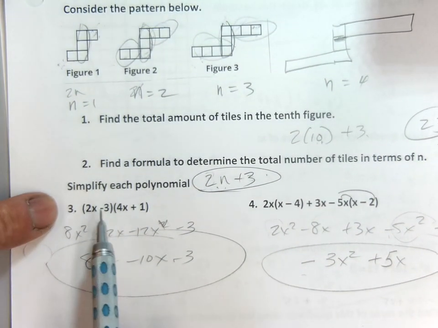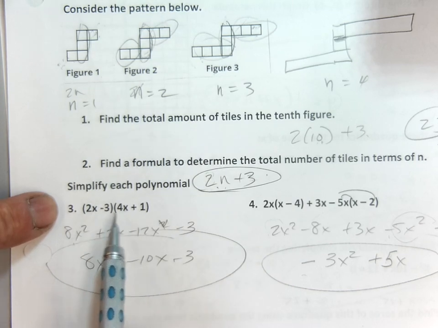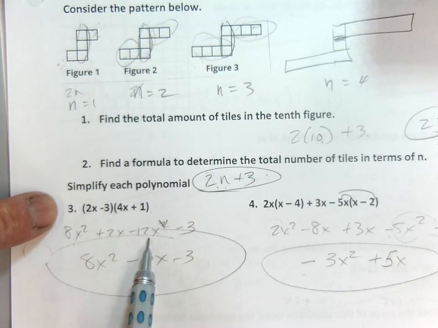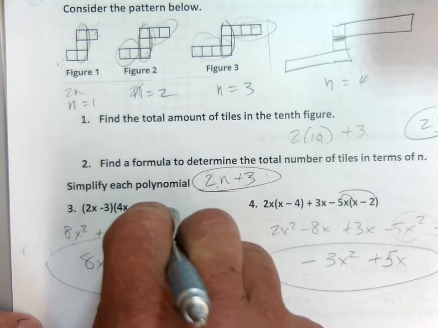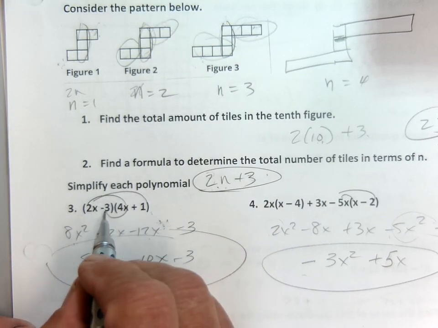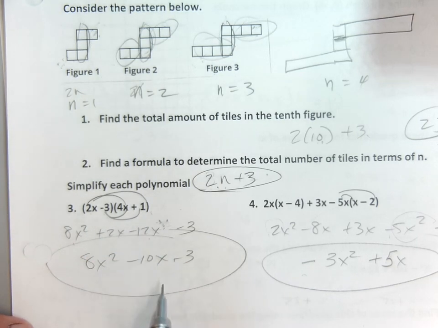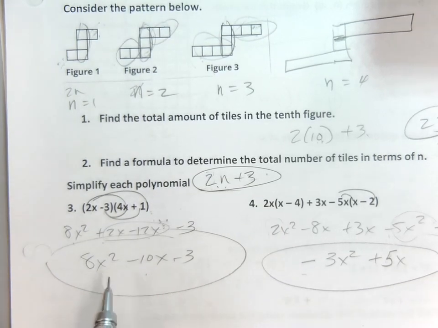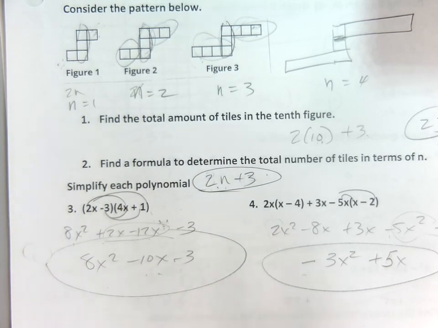Number 3, I just FOILed. I get 8x squared plus 2x minus 12x minus 3, okay? So I'm just writing 8x squared plus 2x minus 12x minus 3, and then I combine the two middle terms, I get a negative 10x. So I got 8x squared minus 10x minus 3.